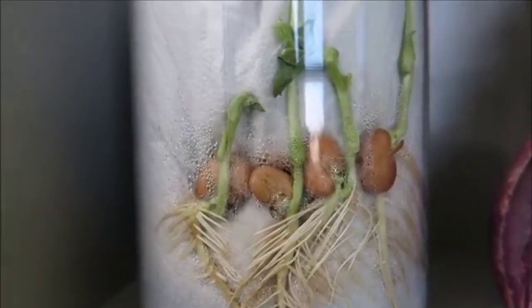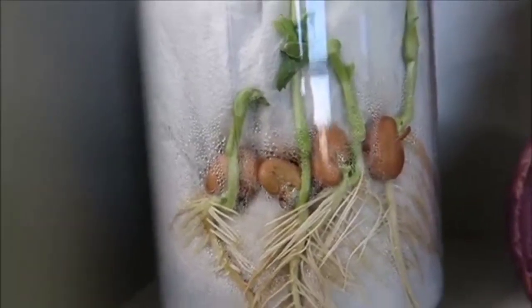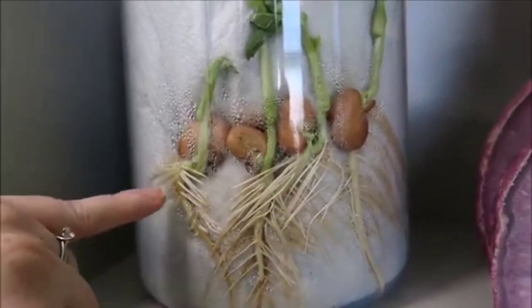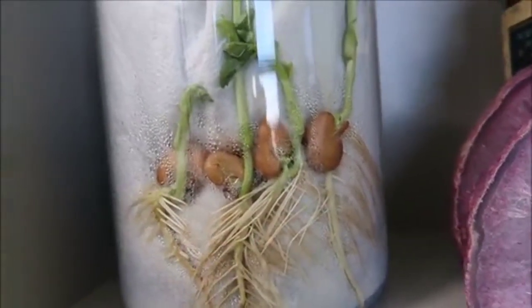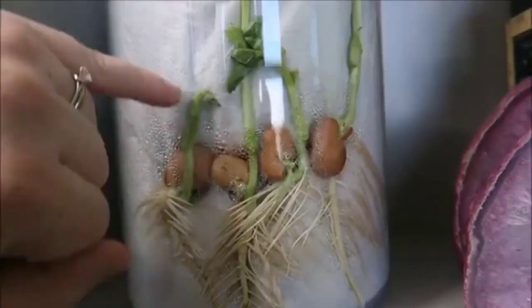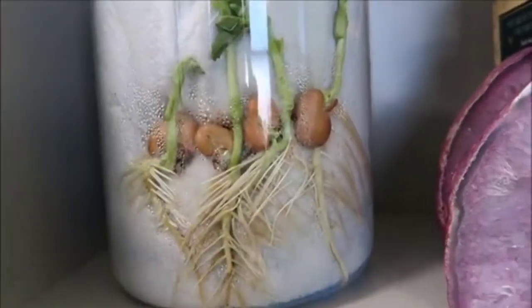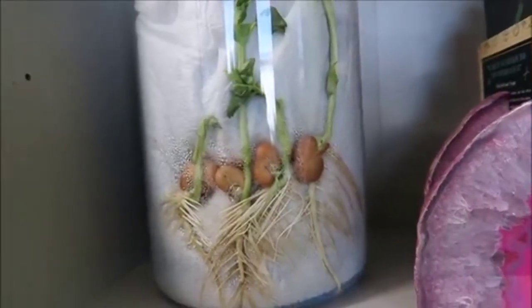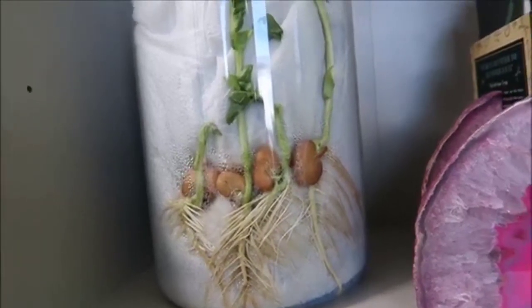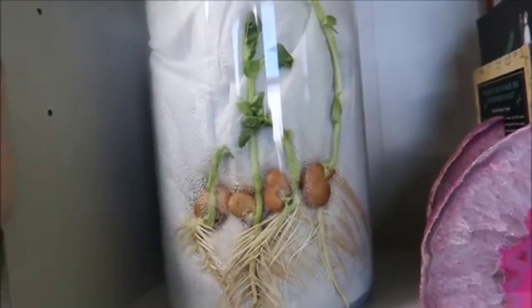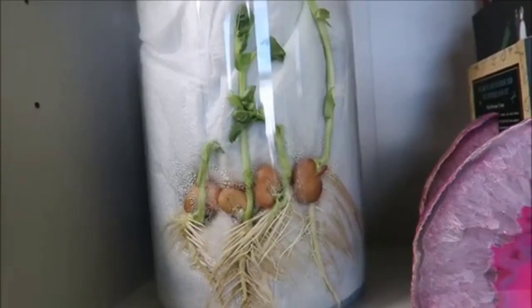So here are our broad beans after about 2 weeks. And you can see in all of them, the roots are growing downwards and the shoots are growing upwards. So this is an example of geotropism, because all of the roots are going downwards towards gravity and all of the shoots are growing upwards away from gravity.